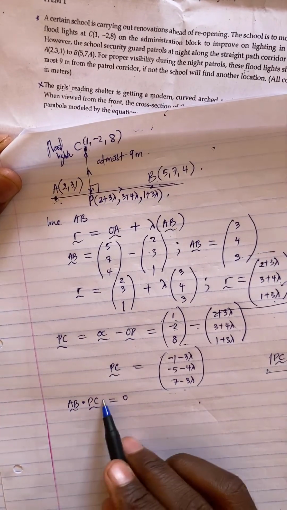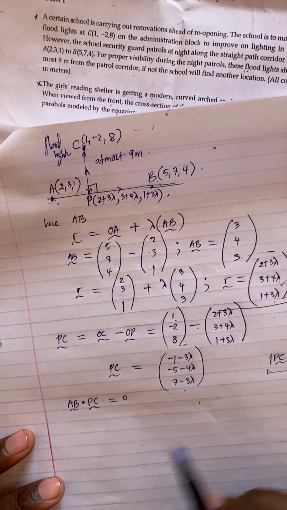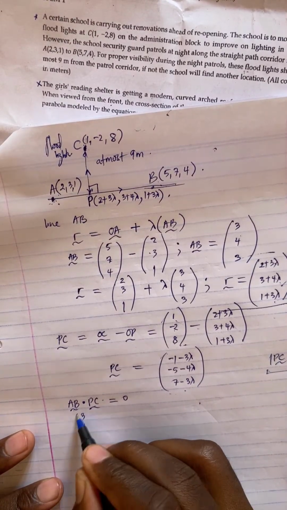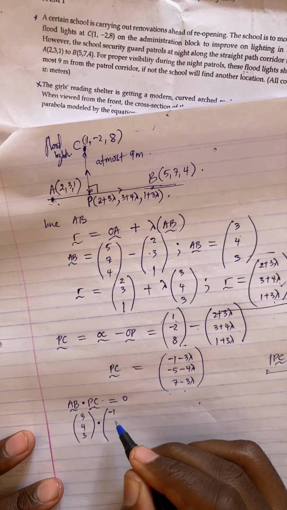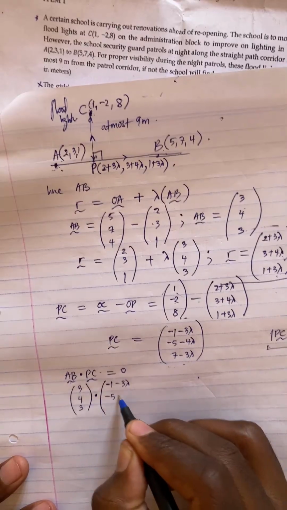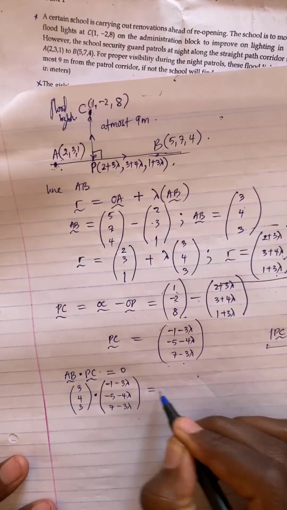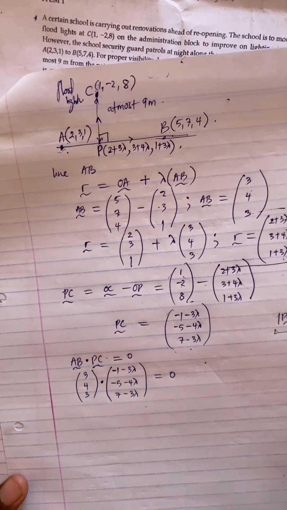Whenever we dot perpendicular vectors, we always get a 0. So our AB, which is (3, 4, 3), dotted with our PC, which is (-1 - 3λ, -5 - 4λ, 7 - 3λ), will give us a 0.